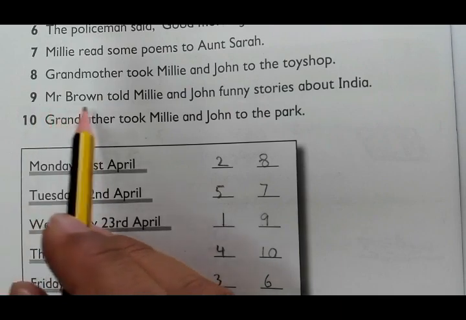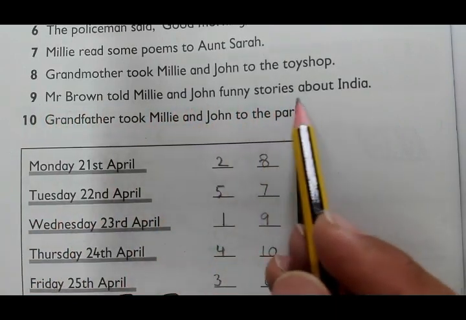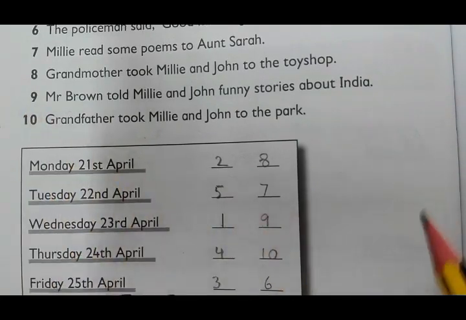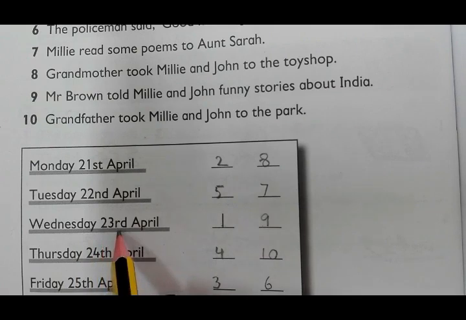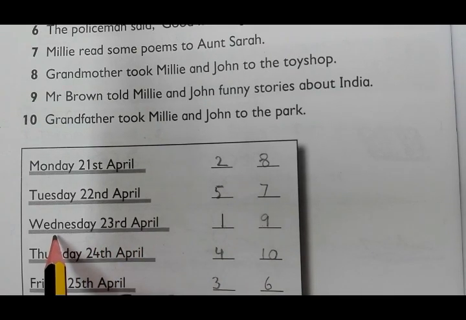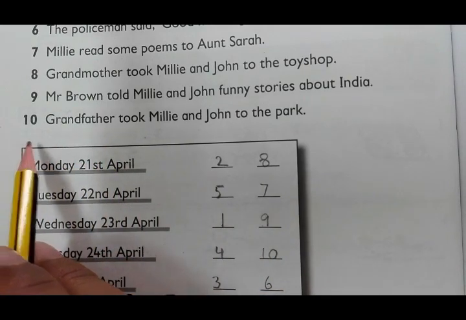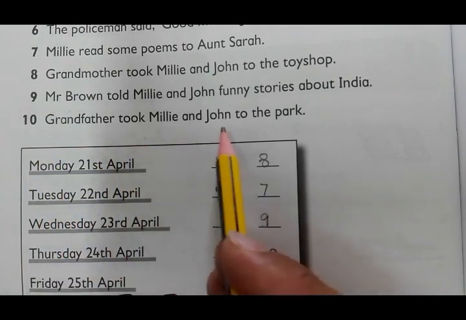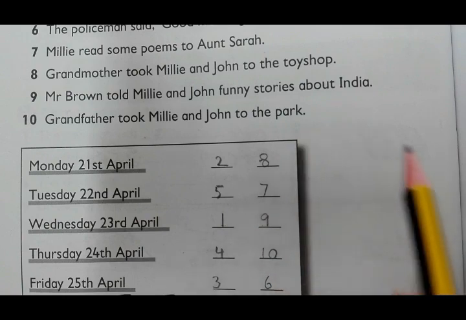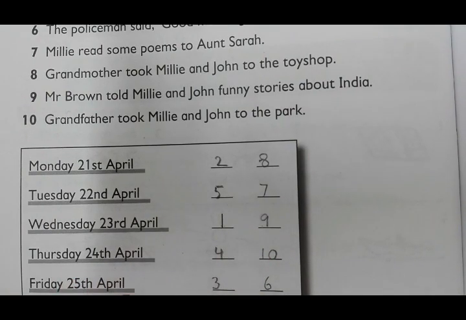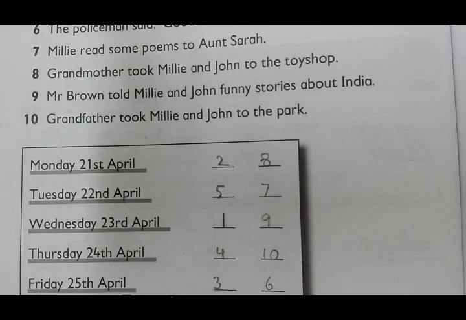Number 9. Mr. Brown told Millie and John funny stories about India. This happened on 23rd of April, Wednesday. Write here 9. Number 10. Grandfather took Millie and John to the park. This happened on 24th April, Thursday. If you find the books, you will come to know.